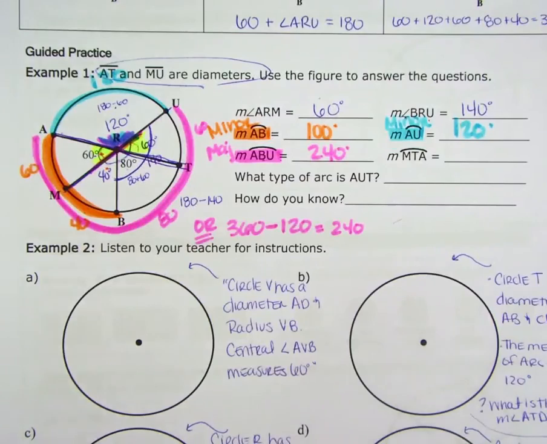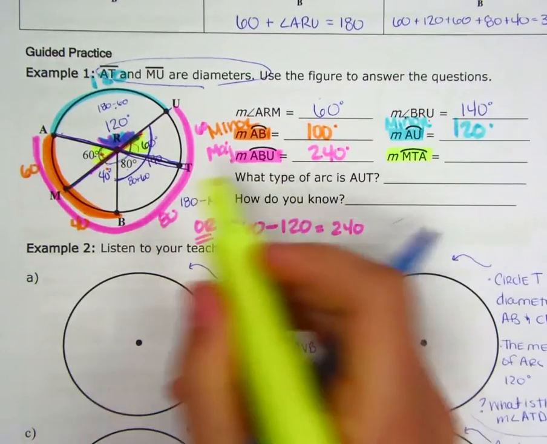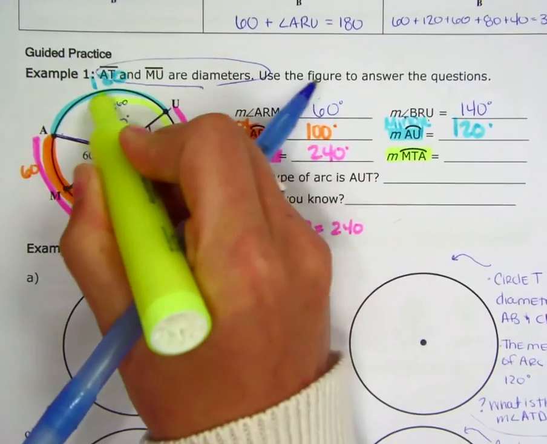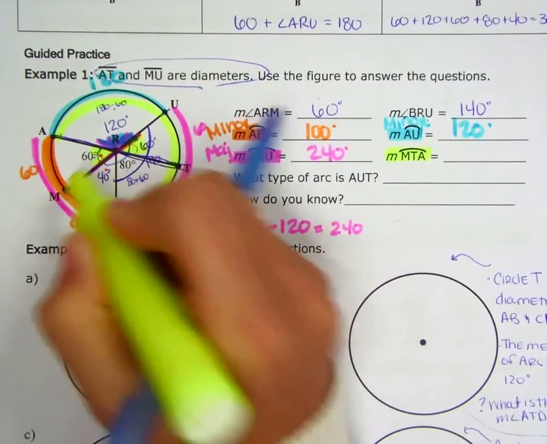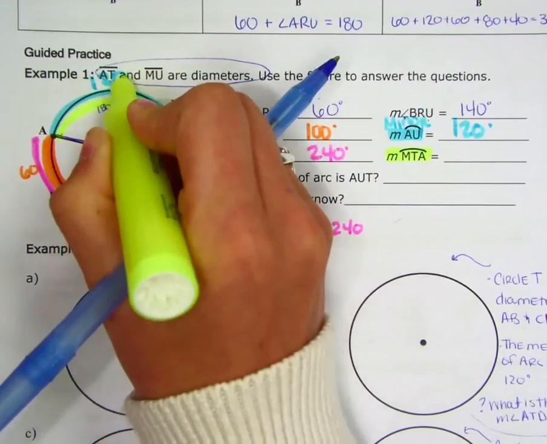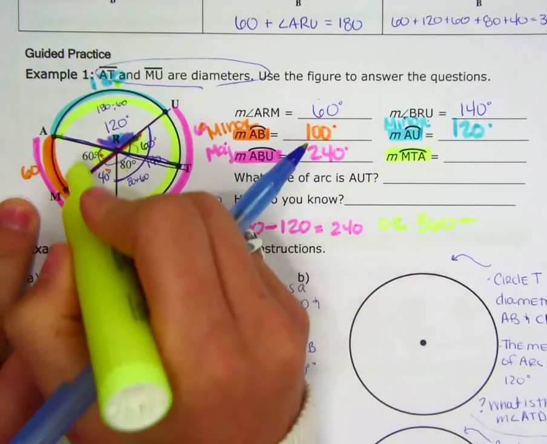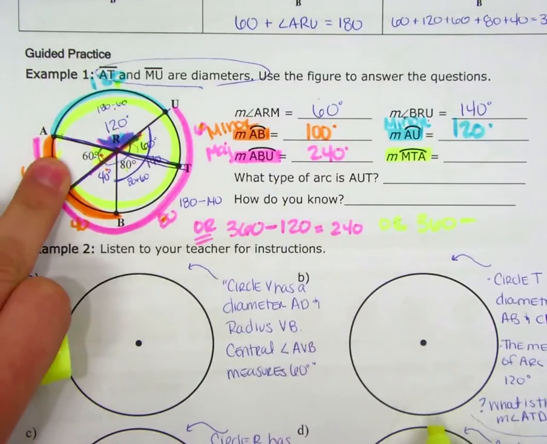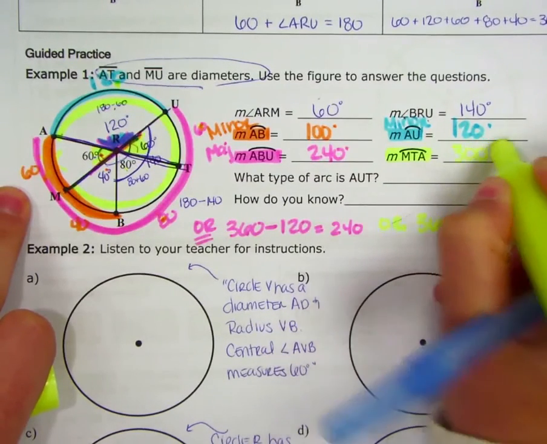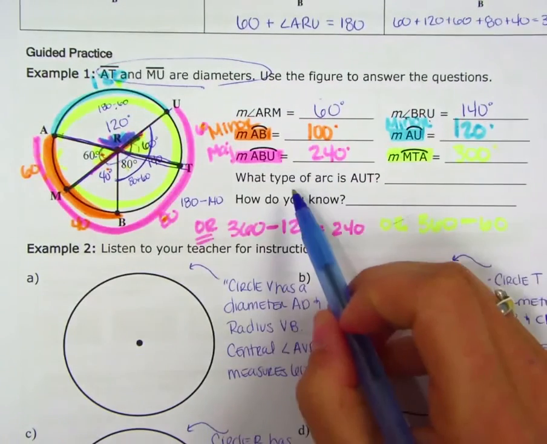Okay, last one, MTA, which is a major arc. It's with three letters. MTA. So it's the 40 plus the 80 plus the 60 plus the 120, or it's 360 minus this piece, right? Because we're not including this piece, it's everything but this piece. So 360 minus 60, which is 300. Okay, go back and rewind if you need to go over that.